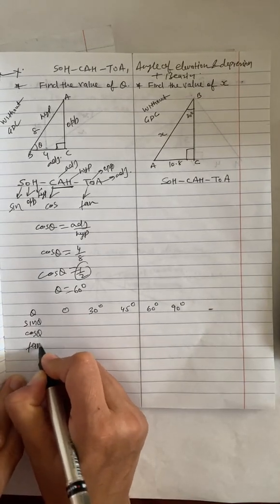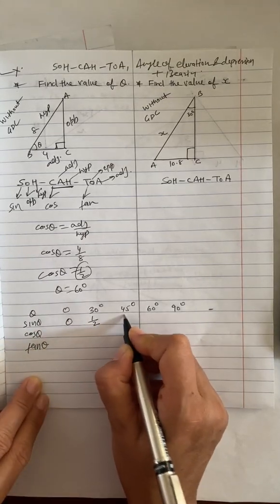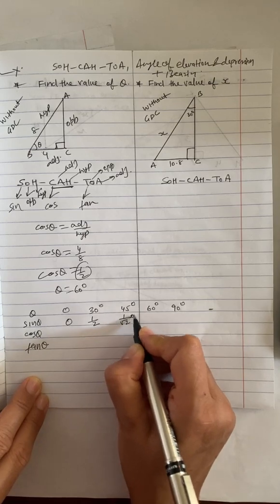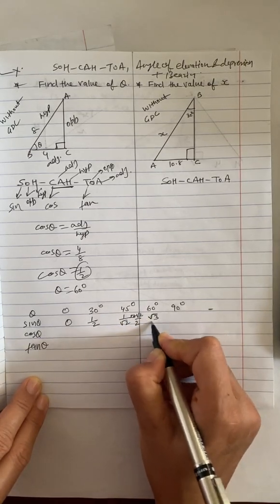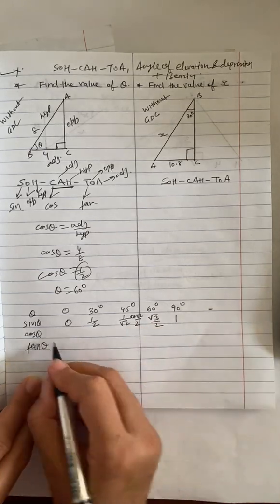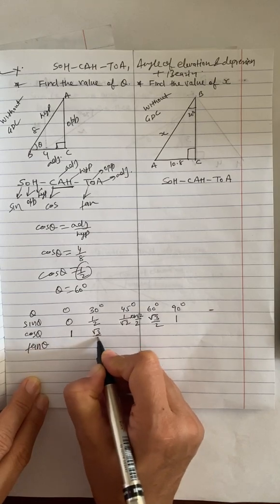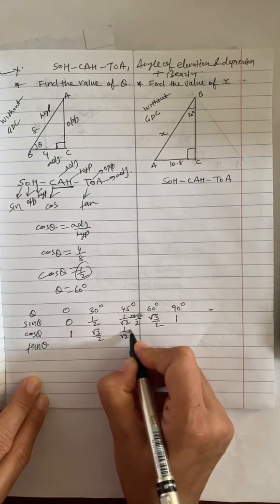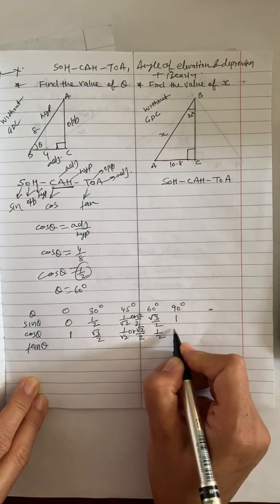and tan theta. So sine 0 is 0, sine 30 is 1 over 2, sine 45 is 1 over square root of 2 or square root of 2 over 2. Sine 60 is square root of 3 divided by 2. Sine 90 is 1. Cos theta is all these values but in reverse order. So this is 1, square root of 3 over 2, 1 over square root of 2 or square root of 2 over 2, and this one is half and this is 0.